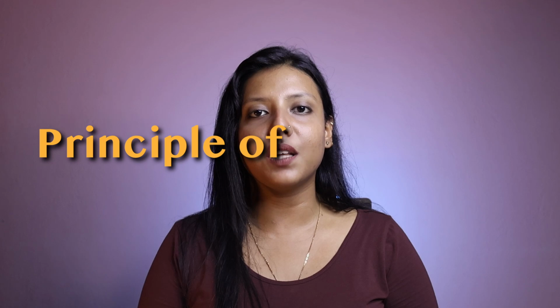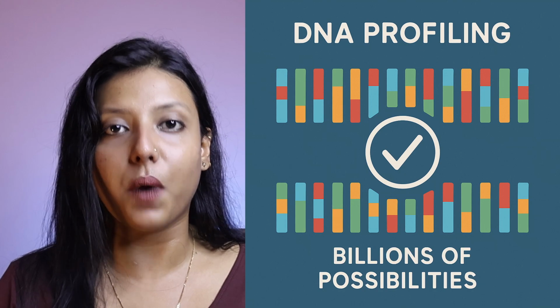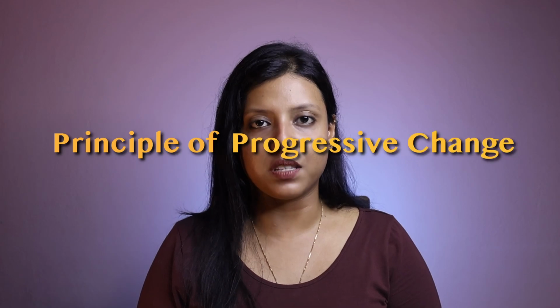Next is the principle number 5, the principle of probability. It states that all identifications, definite or indefinite, are made on the basis of probability. Like the probability of a DNA match occurs 1 in a billion. Moving forward to principle number 6, the principle of progressive change.